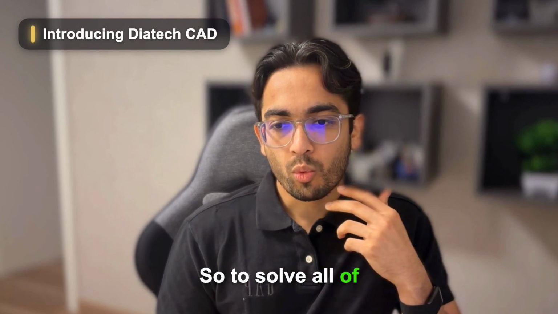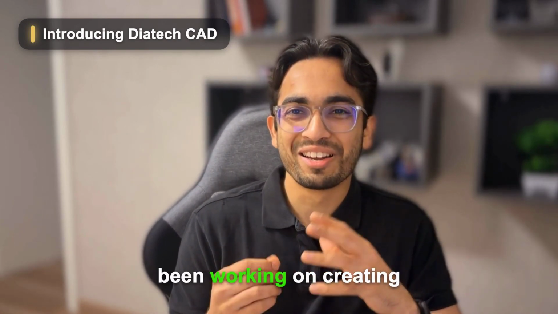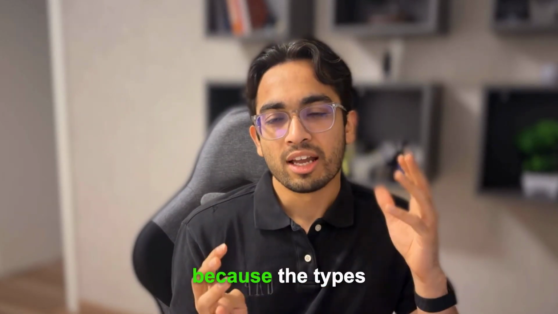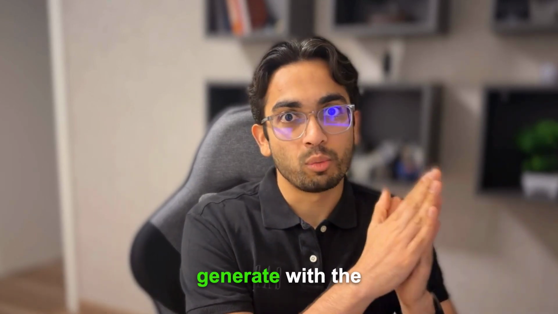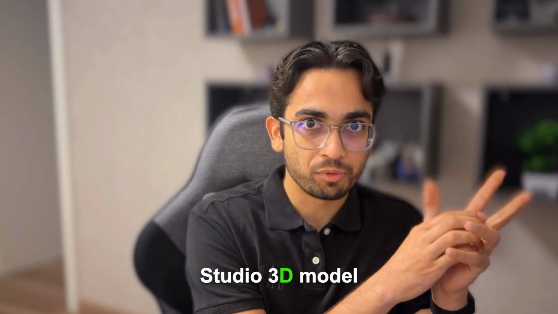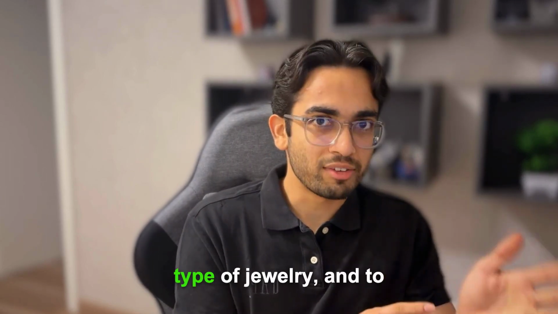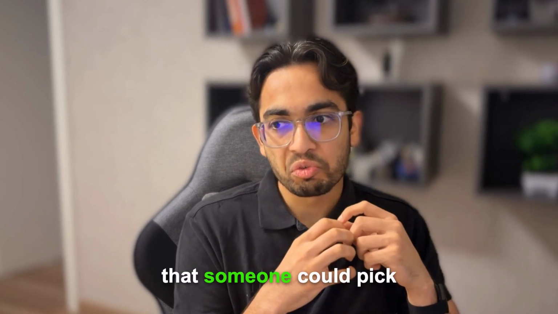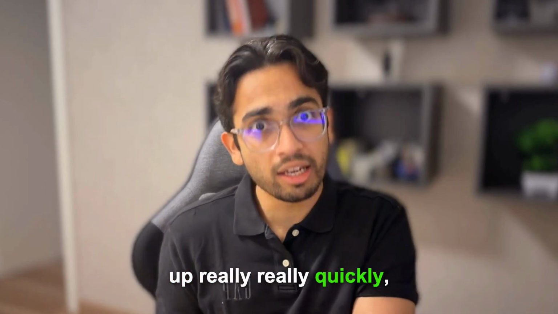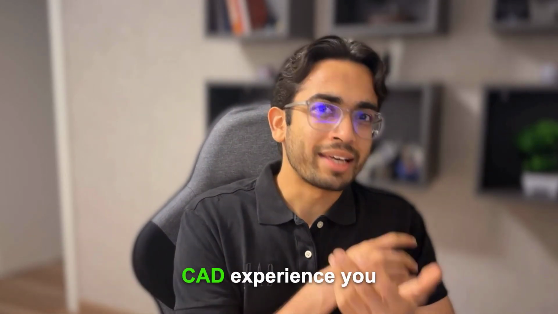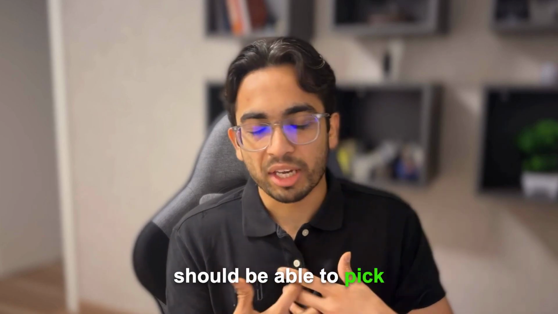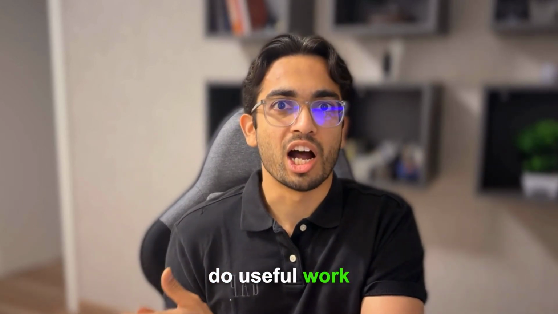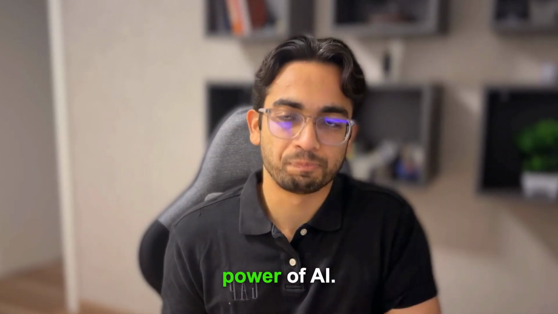So to solve all of these problems, I've been working on creating essentially my own mini CAD software, because the types of jewelry that we generate with the Studio 3D model generation are a very specific type of jewelry, and to close the loop we need something effective, something that someone could pick up really quickly, and so even with minimal CAD experience, you should be able to pick it up within a week, let's say, and actually do useful work through the power of AI.